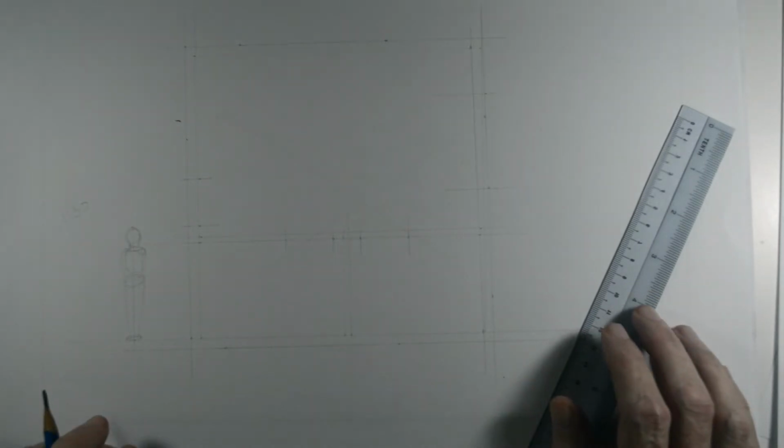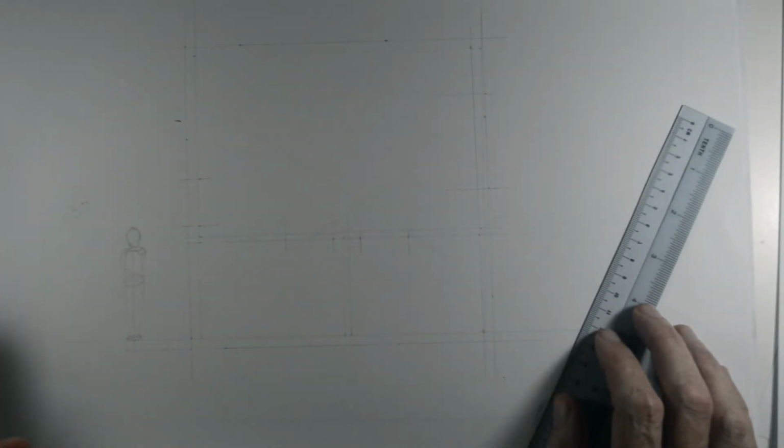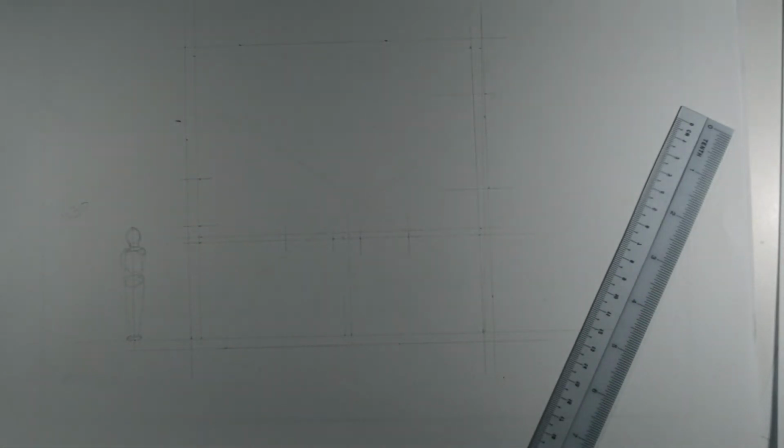Okay, that's cool. So I've got a window, I've got a door, I've got 1, 2, 3 rooms all together as part of this. Now I'm just going to darken that off so you can see it more clearly.